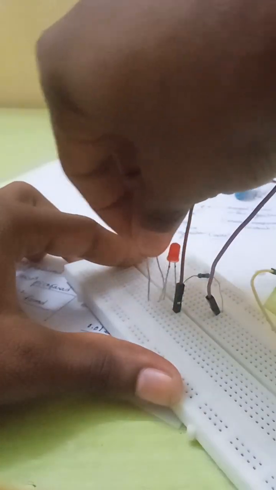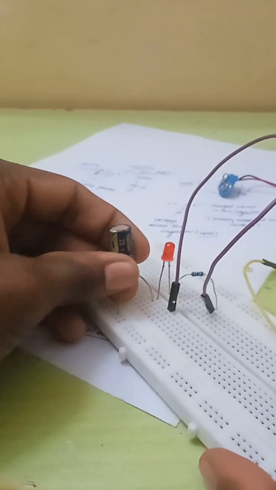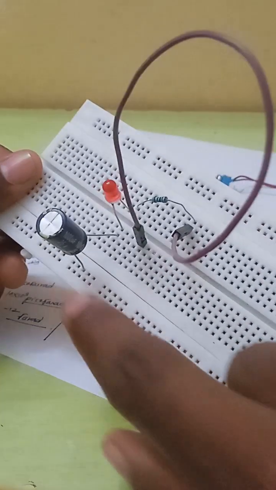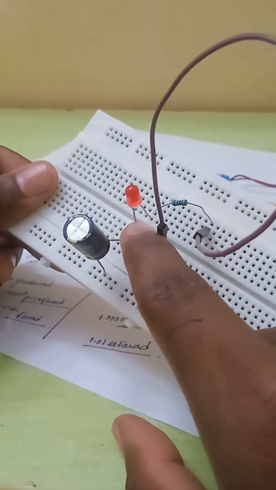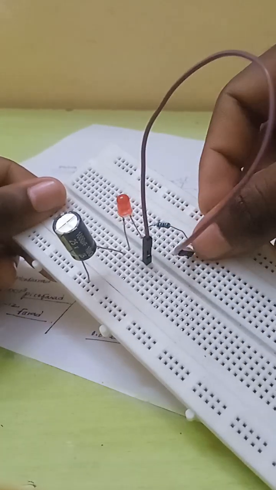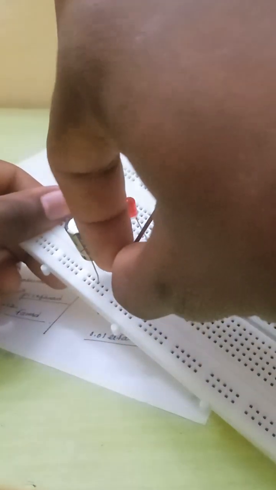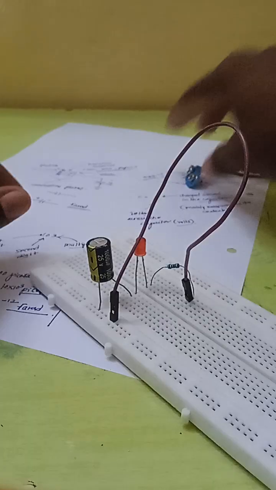This is fitted. You can see the positive terminal and negative terminal of the LED, the 100 ohm resistor whose ground is here, and the capacitor's ground. All of the circuit is made common.